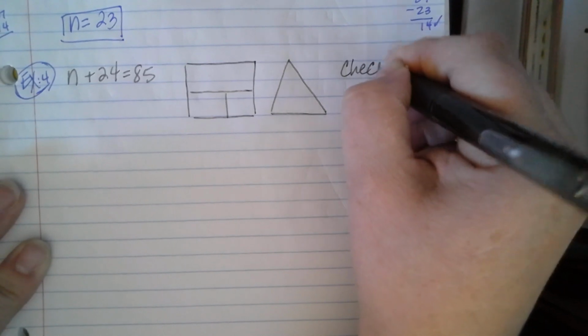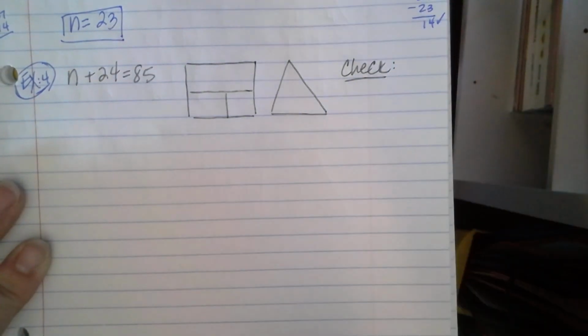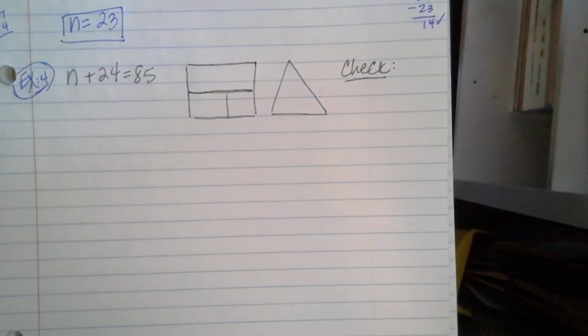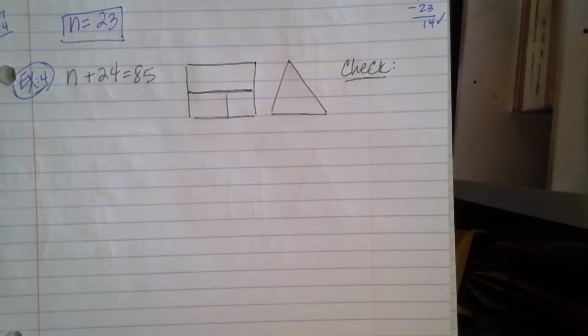So remember, you were thinking about part plus part equals whole. Whole minus part equals part, right? Where do those numbers fit on your visuals?